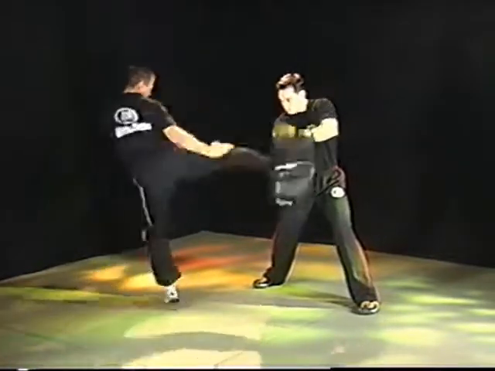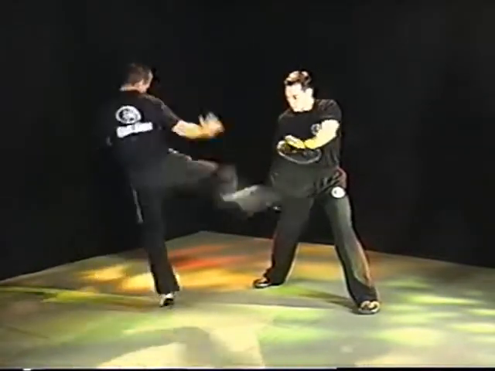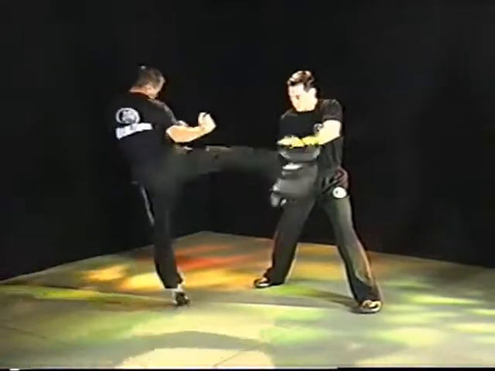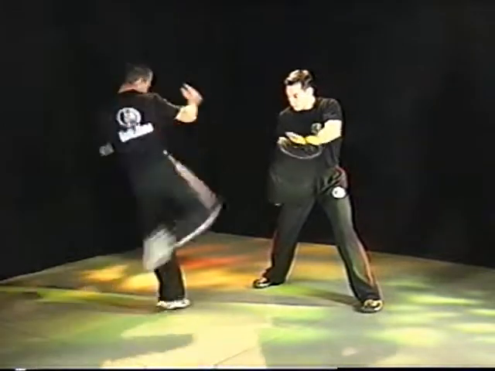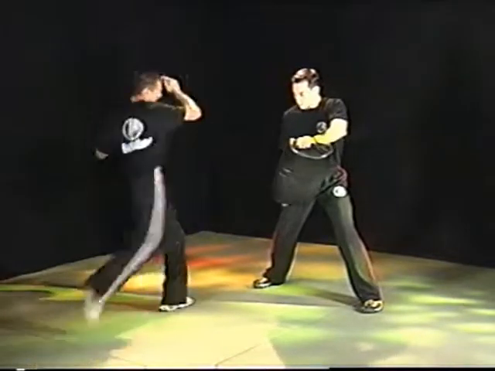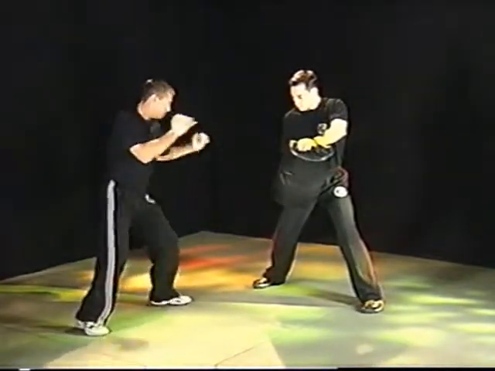Notice also that Jared, as he's kicking, keeps his hands relatively up and in a protected position so that he is safe from any additional attacks that may be sent in his direction. In slow motion, please.